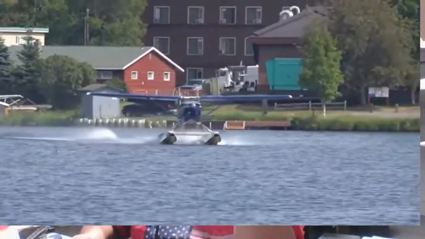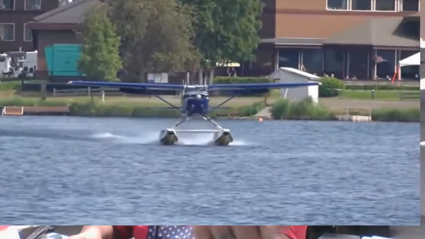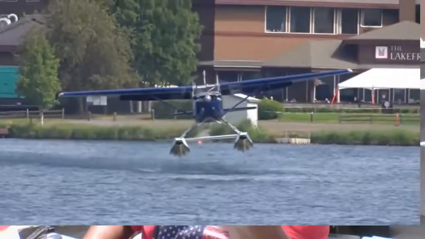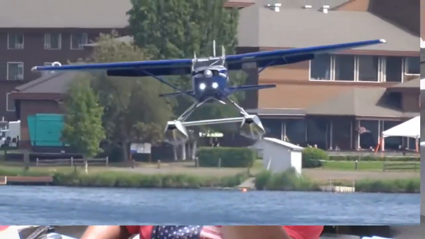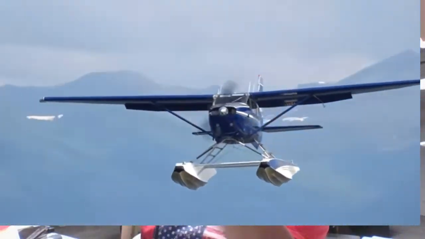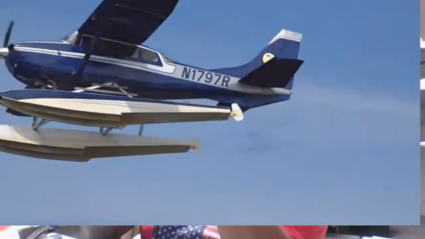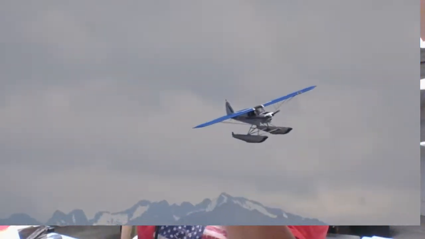So as you can see how some of the planes, the one that you saw was an Otter. Here you're seeing a Cessna. If you look at the pontoons, the way they're taking off, they kind of have these steps on them. And that actually creates a vacuum effect that actually allows the plane to step up and be able to release that.